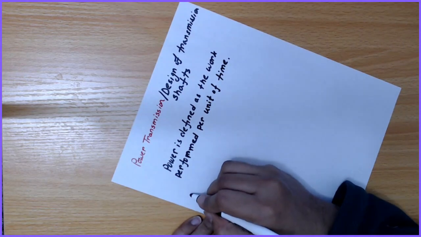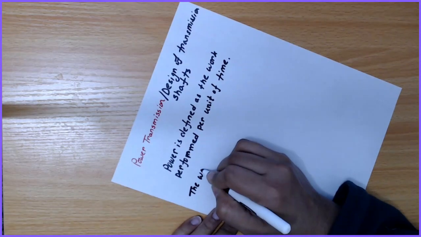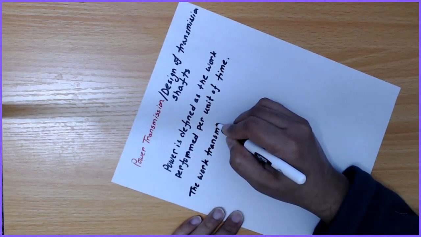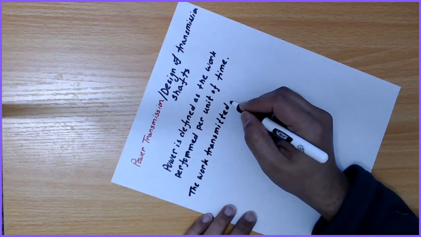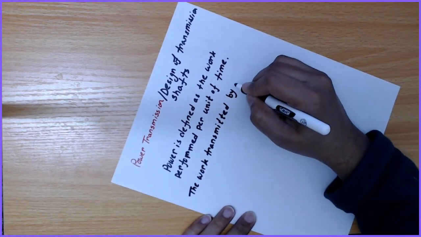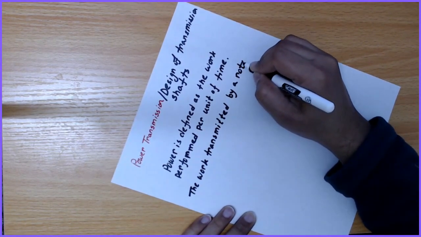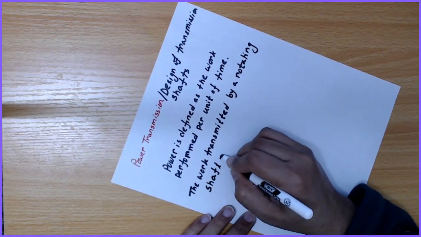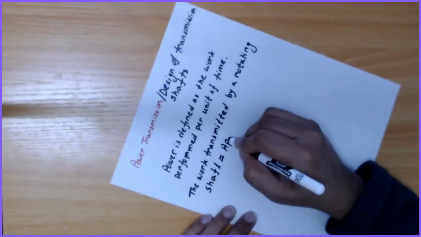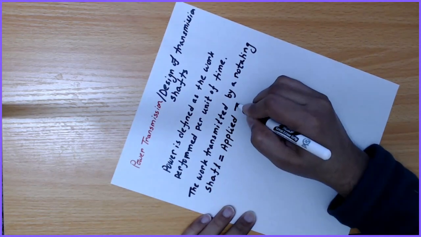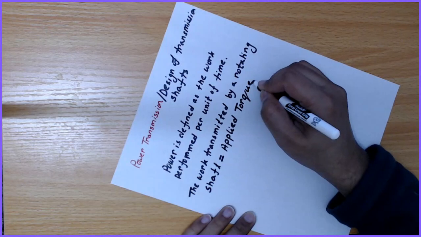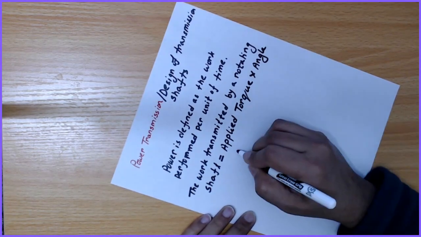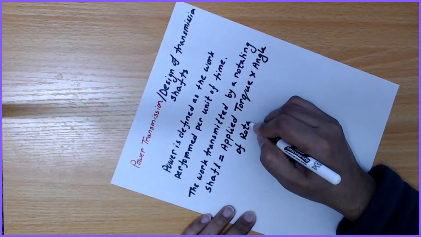Now, the work transmitted by a rotating shaft is equal to the applied torque multiplied by the angle of rotation.